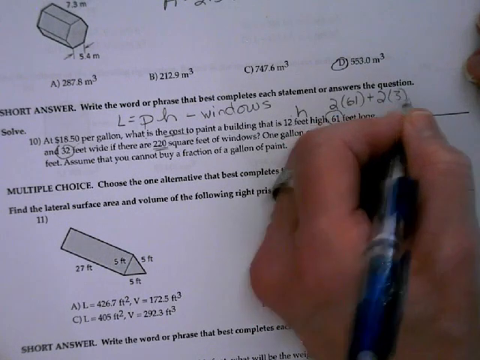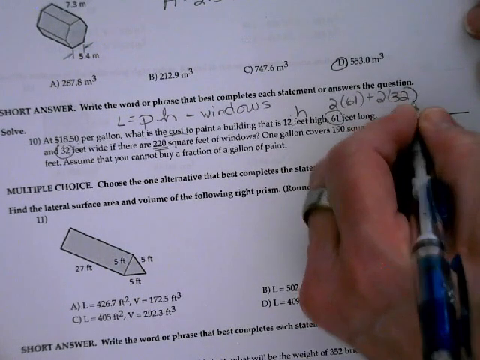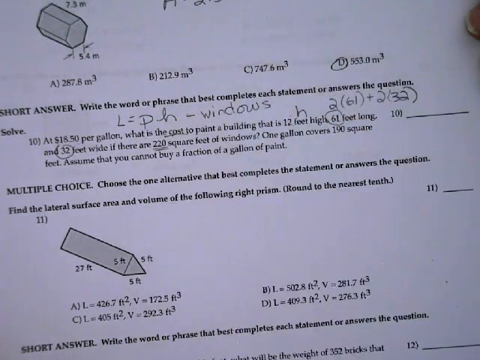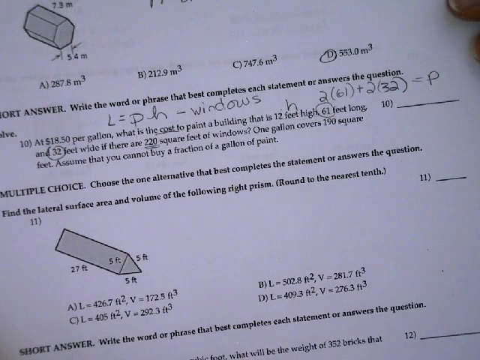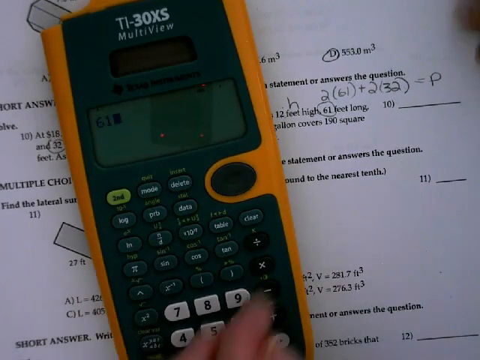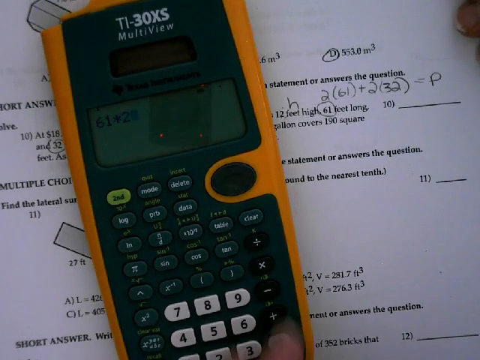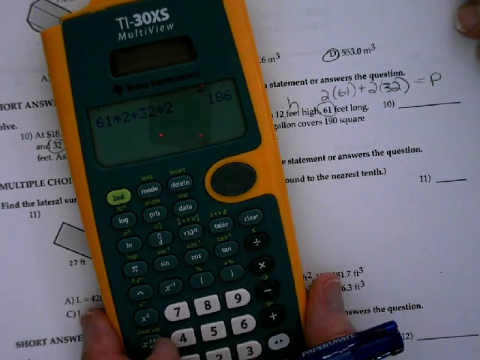So the perimeter is, okay, 12 feet high isn't part of the perimeter. That's the H. 61 plus 32, 2 61s plus 2 32s. I can write here, that is the perimeter.